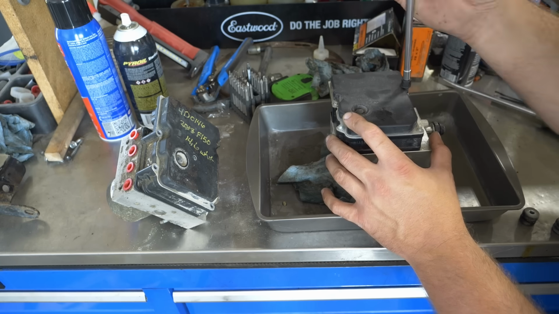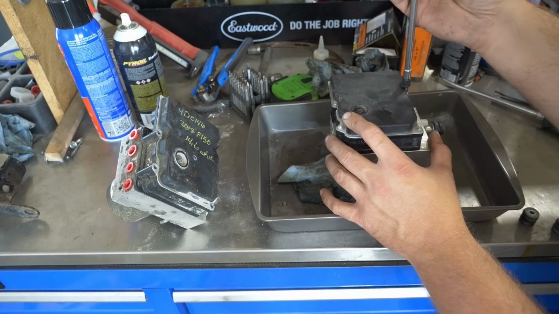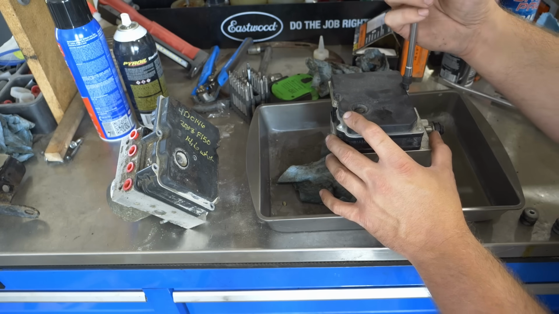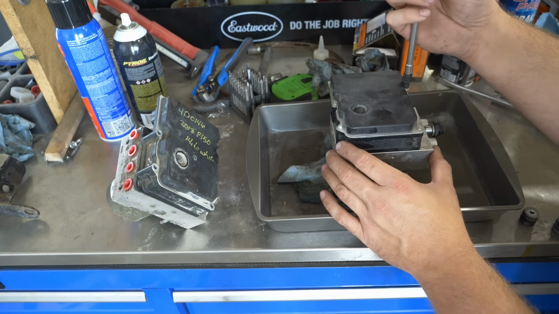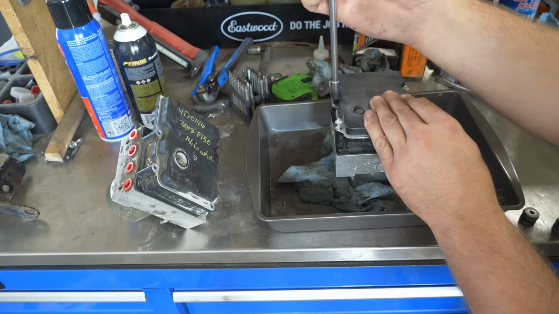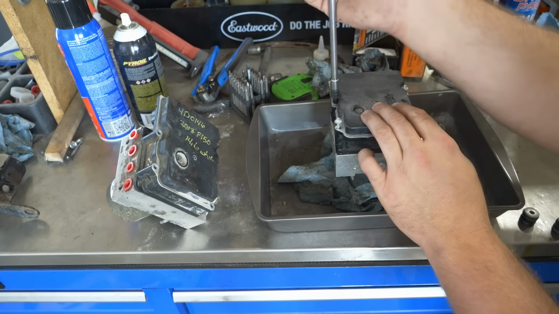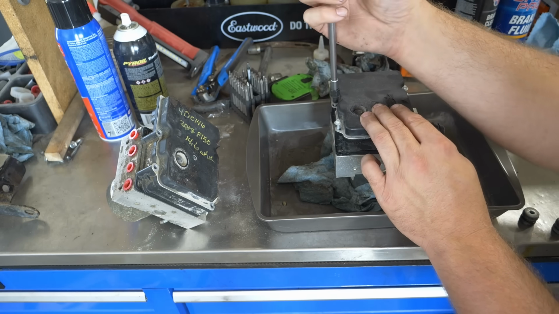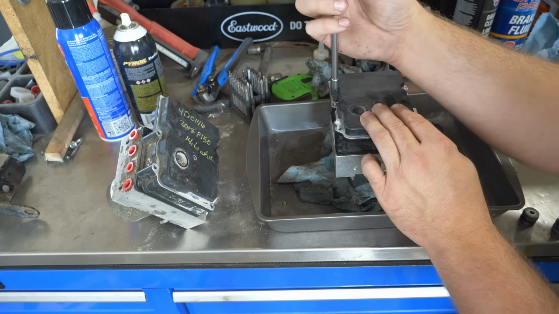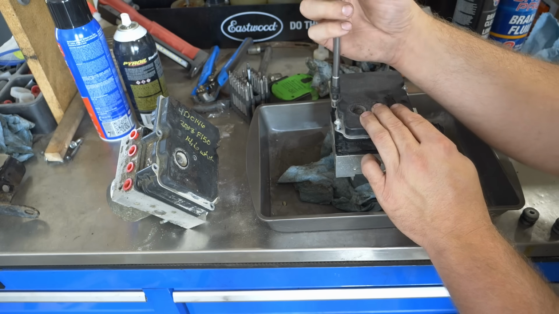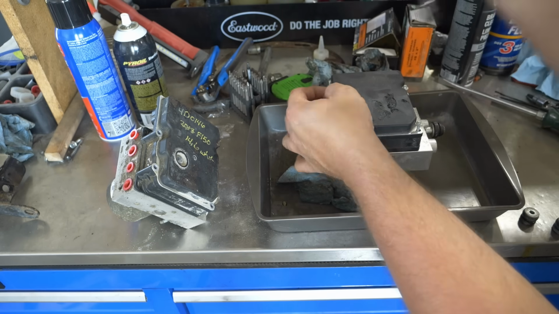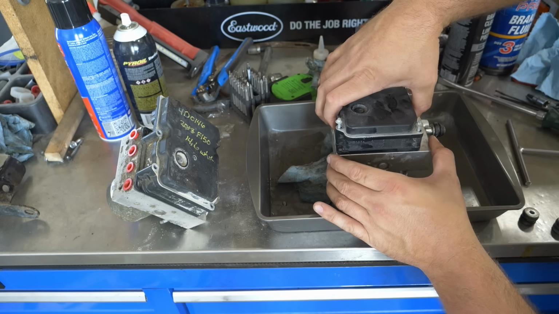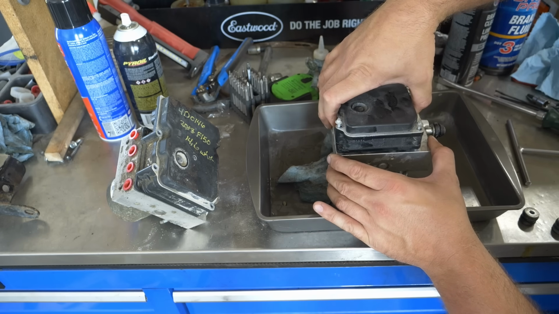Now my plan is to swap the electronic module from one unit to the other, because these things have to be programmed. I'm pretty confident I can program this unit, but programming used modules can be challenging. So if we don't have to, we're not going to. I don't think there's anything wrong electronically. I think it's a mechanical problem in the valve body, so we should be able to just gently pop this thing off, like so.